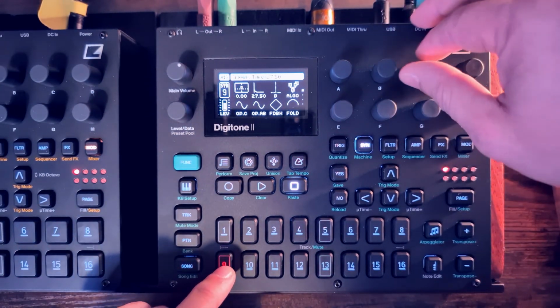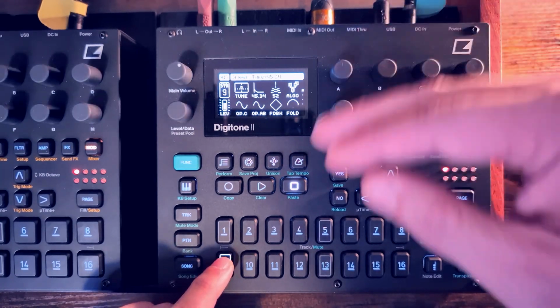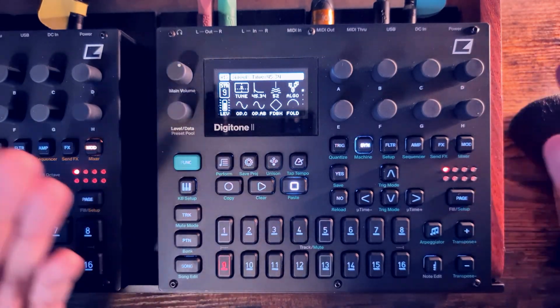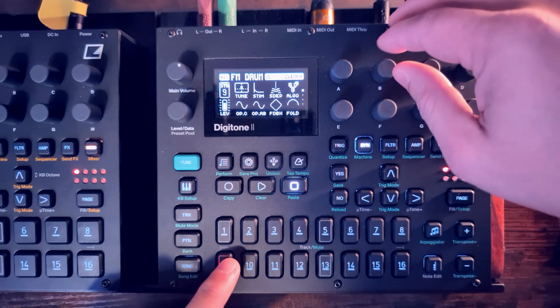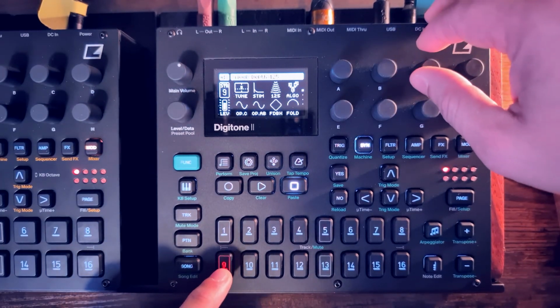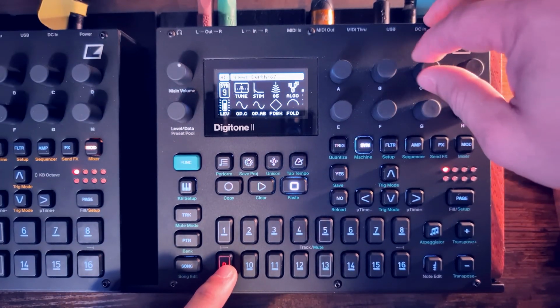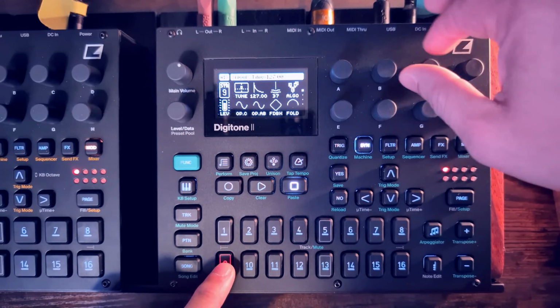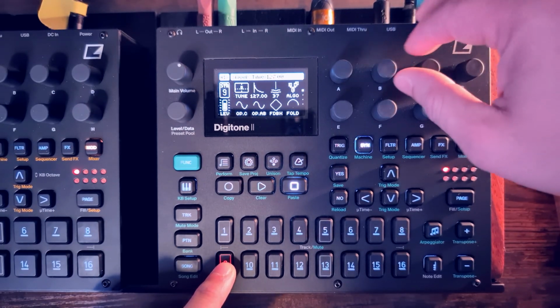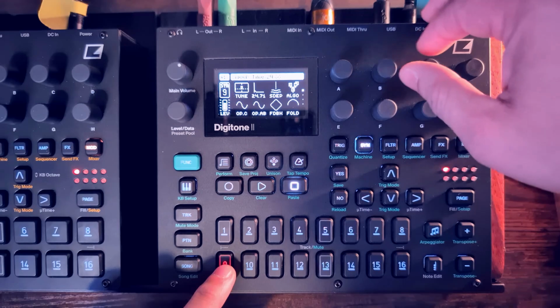And then you have a sweep time and sweep depth, which is basically a little envelope for the pitch. This will determine how high it starts, and this is how long it'll take. So we have a little bomb going off here if you make it really long.